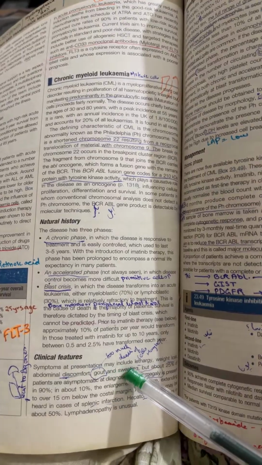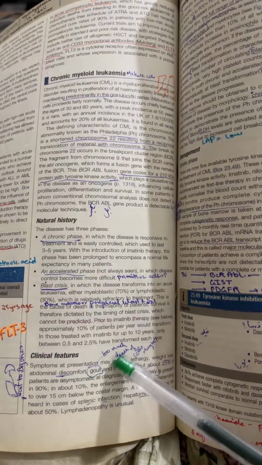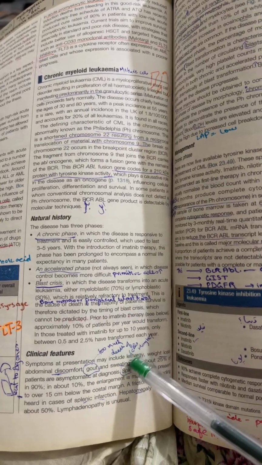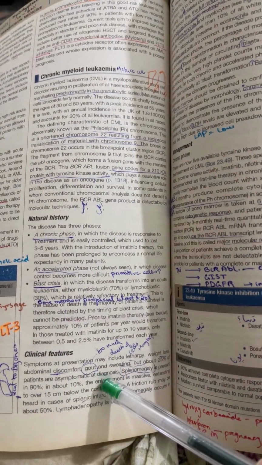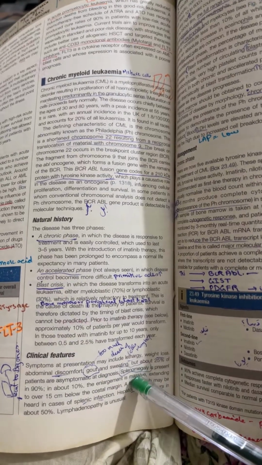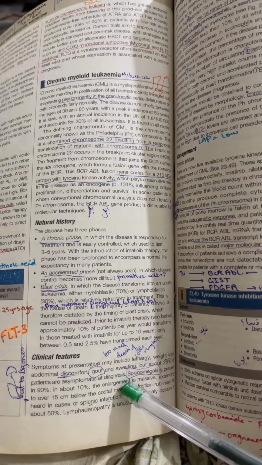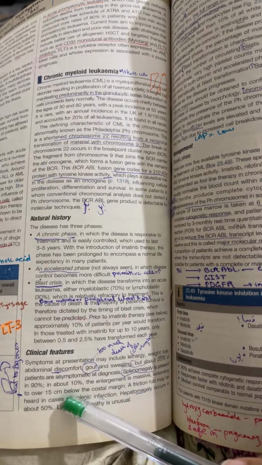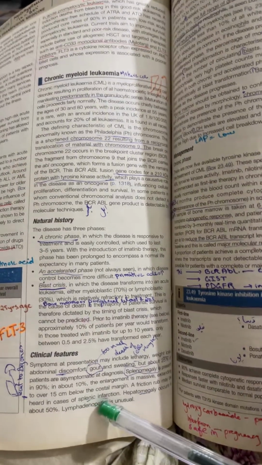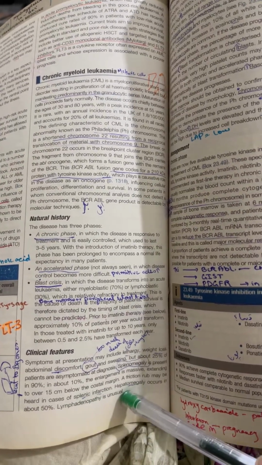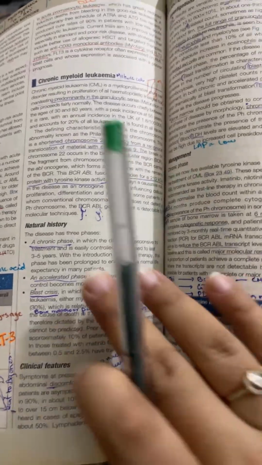Symptoms of the presentation may include lethargy, weight loss, abdominal discomfort, gout from too much death of the cells, and sweating. About 25% of the patients are asymptomatic at diagnosis. Splenomegaly is present in 90%. In about 10%, enlargement is massive, extending over 15 centimeters below the costal margin. Friction rub may be heard in case of splenic infarction. Hepatomegaly occurs in about 50% and lymphadenopathy is unusual.